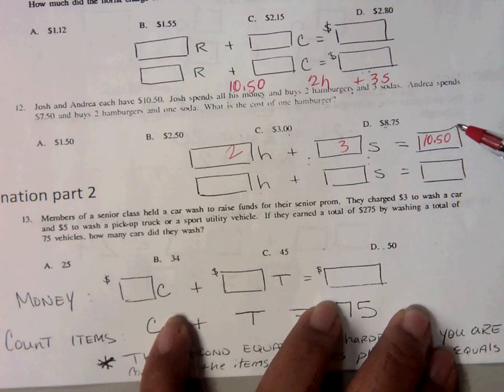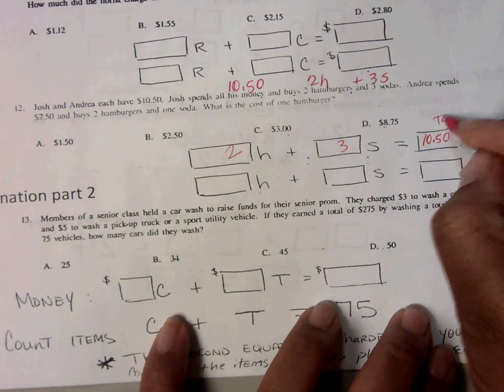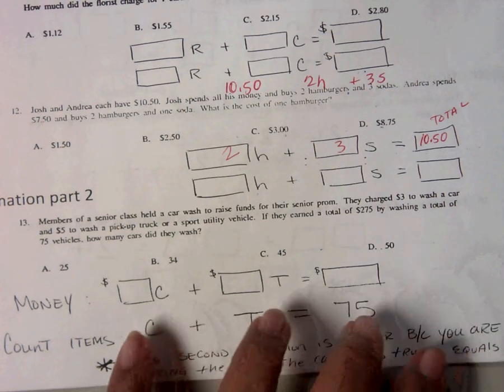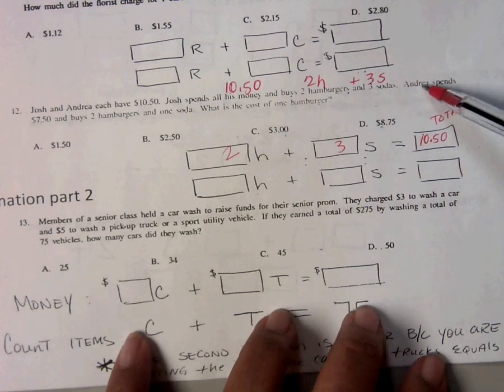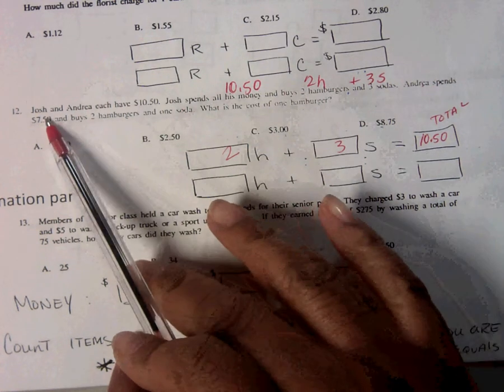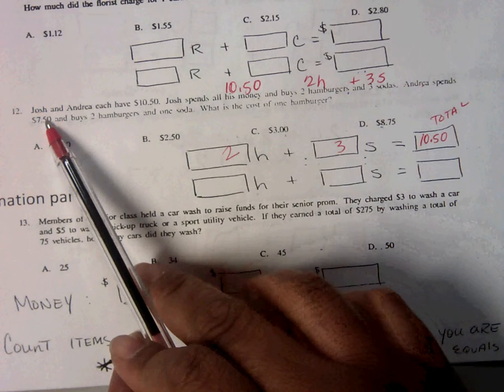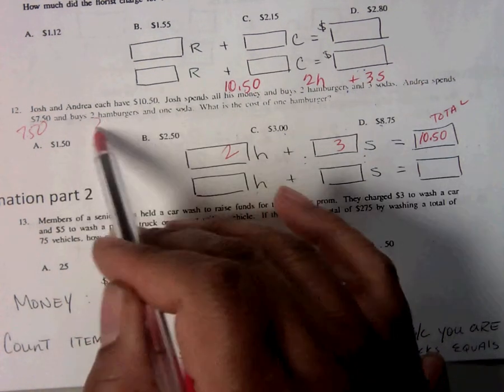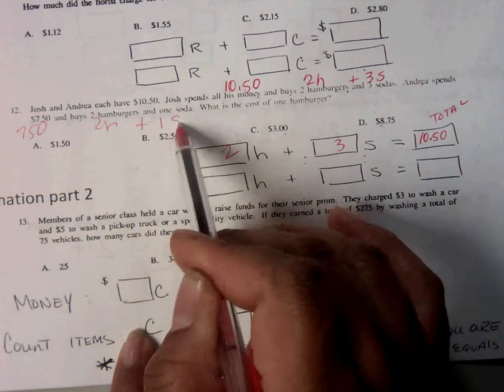Why did I flip it? I wanted it to look like standard form with the total at the end. That's just the way it looks 90% of the time. Now we read the next sentence. Andrea spends $7.50. She only spends $7.50 and buys 2 hamburgers and 1 soda.